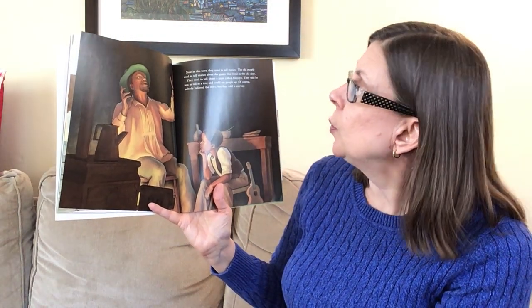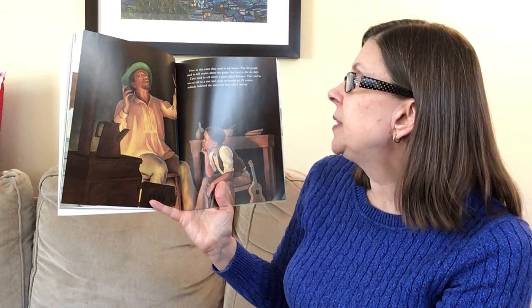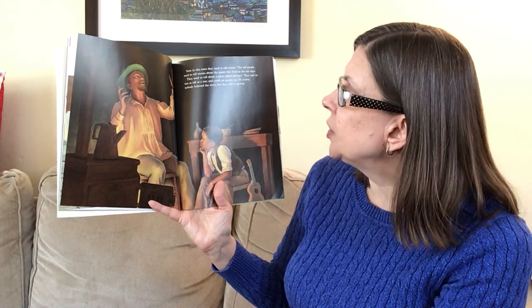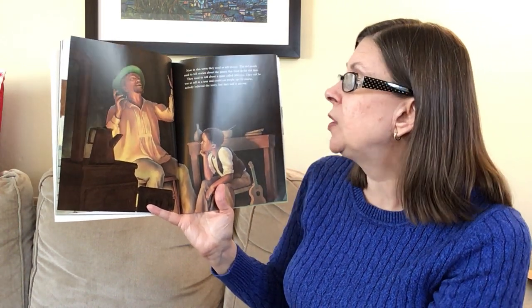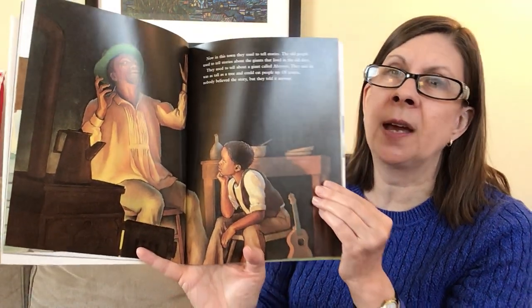Now in this town, they used to tell stories. The old people used to tell stories about the giants that lived in the old days. They used to tell about a giant called Abby Yo-Yo. They said he was as tall as a tree and could eat people up. Of course, nobody believed the story, but they told it anyway. So the father is telling the story of Abby Yo-Yo to his son.